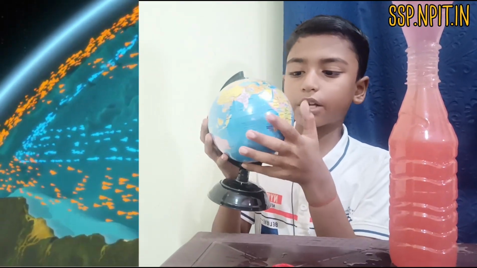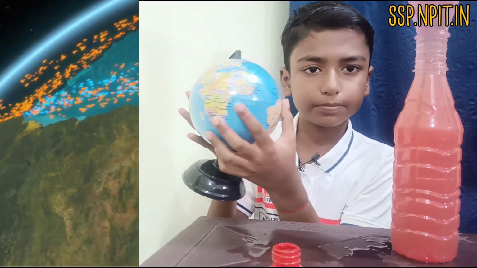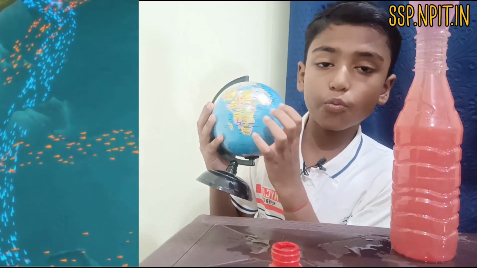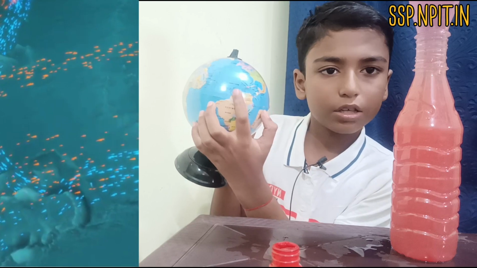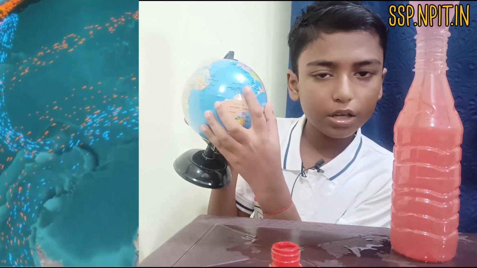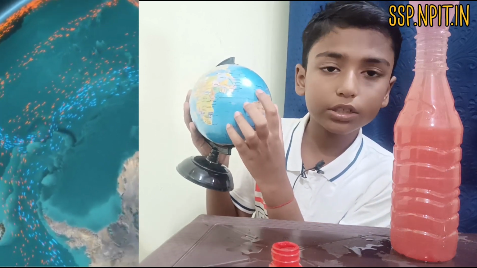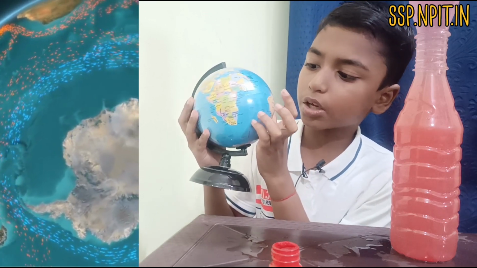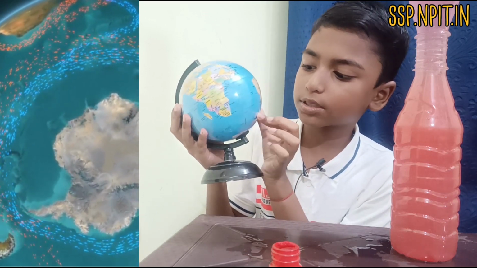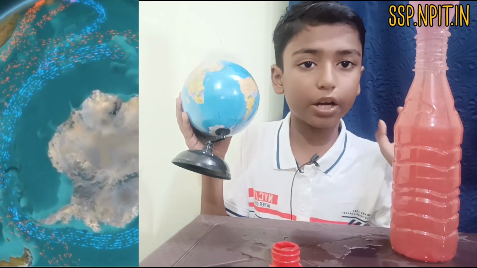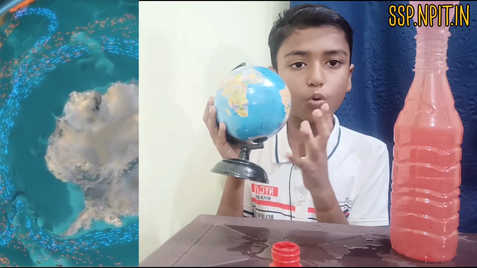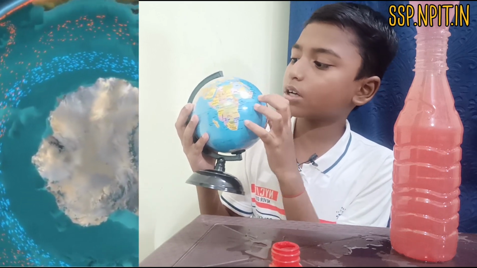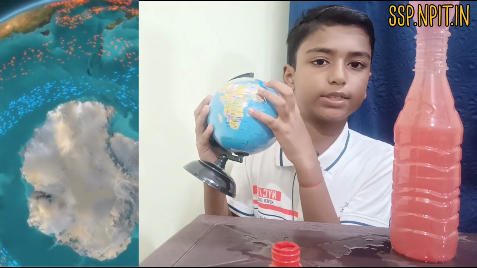There are 4 currents in the Atlantic Ocean. One is the Gulf Stream. Here is the Gulf Stream. It is the hottest ocean current in the world. It goes from the equator to the poles, and the Labrador current is the coldest current in the world.